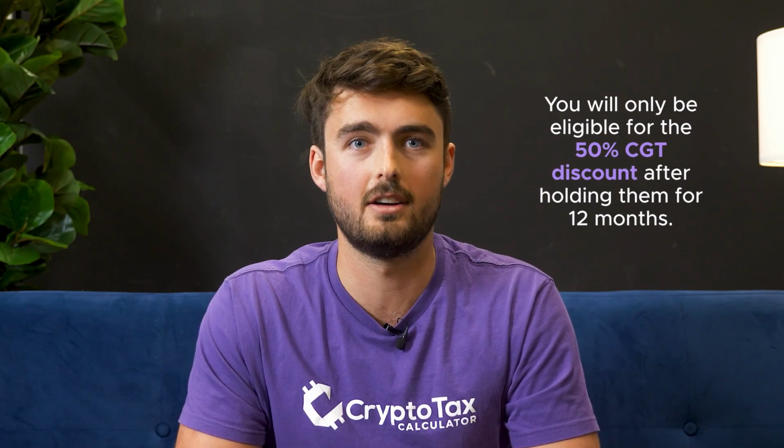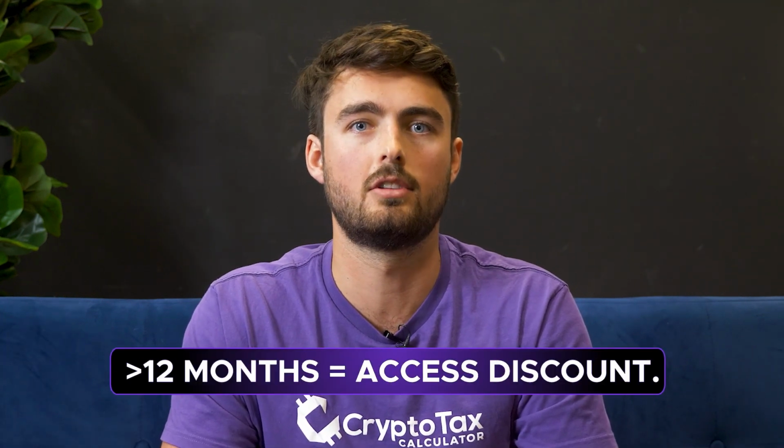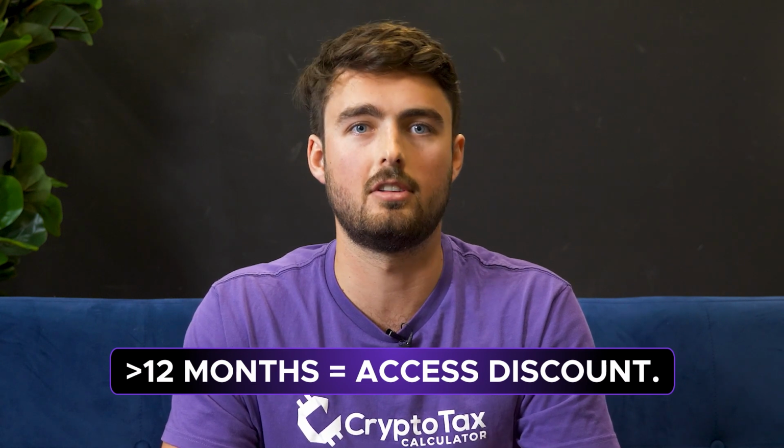Your ownership of the ETH and stablecoins has reset, meaning that you'll only be eligible for the 50% CGT discount after holding them for 12 months from this point. Similarly, if you held the LP token for more than 12 months, you would also be able to access the discount for any gains. As you can see, it can get pretty complicated when it comes to figuring out taxes for liquidity pools.